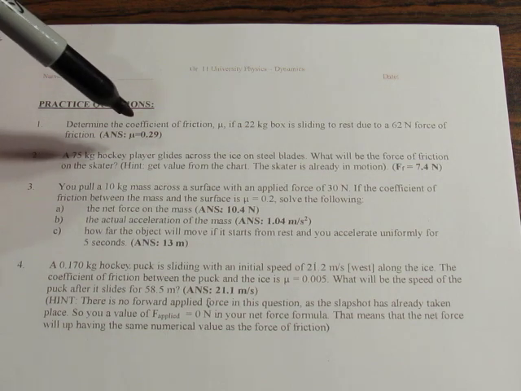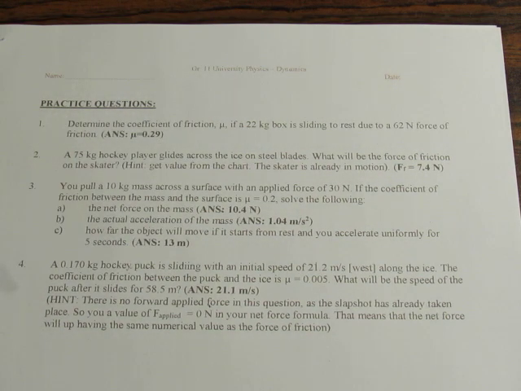Try these questions out. The answers are in bold, but I will post full solutions so that you can check your work line by line. And that's it for right now. So focus on these 4 questions, and we'll continue with force of friction next day.